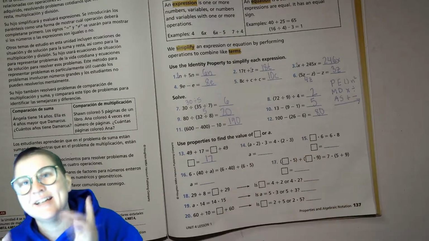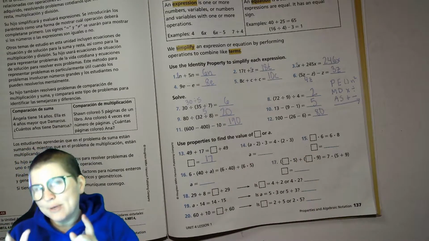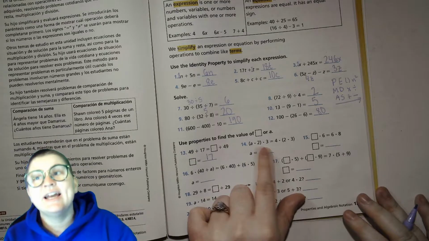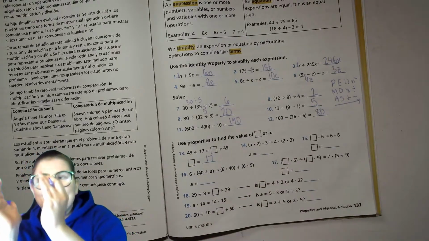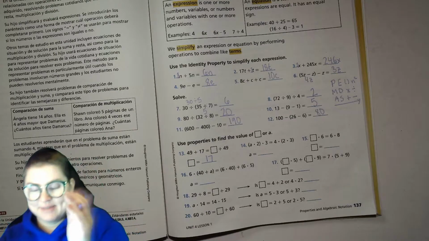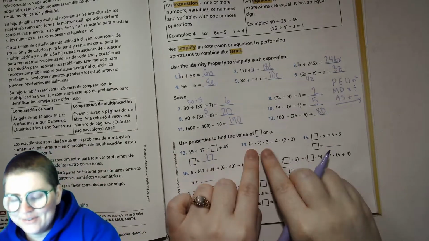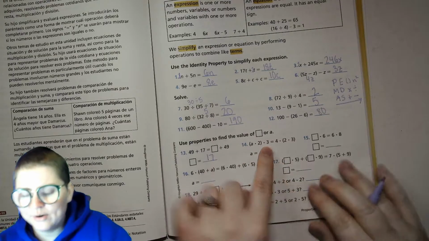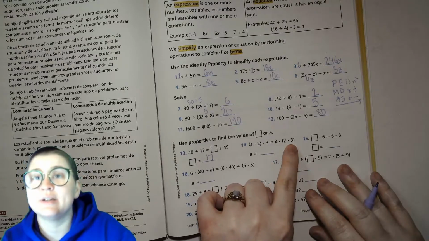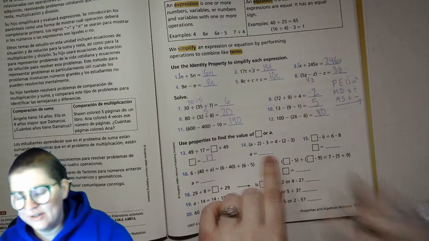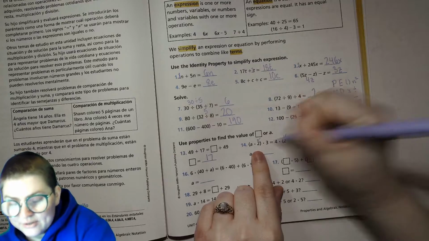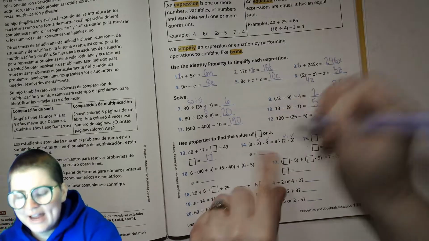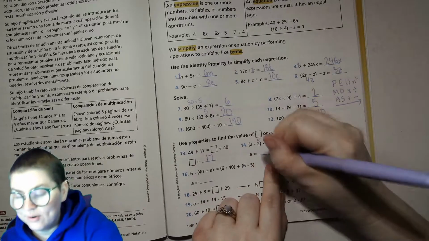Number 14. This one has to do with the associative property, which means if you are doing a string of multiplication, you can put the parentheses around one group or another group and it'll be the same thing. So if you have A times 2 times 3 or 4 times 2 times 3, what does A have to be? Well, there's already a 2. There's already a 3. The only thing happening here is multiplying. So A has to be what? That 4.